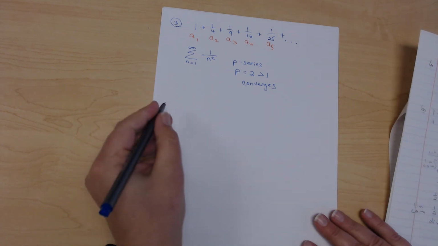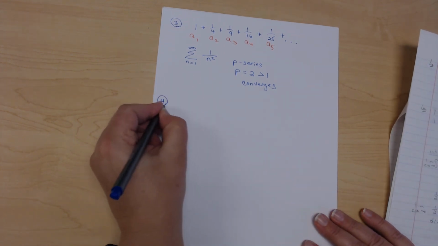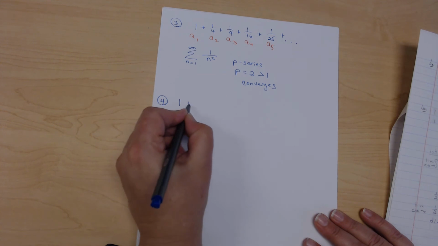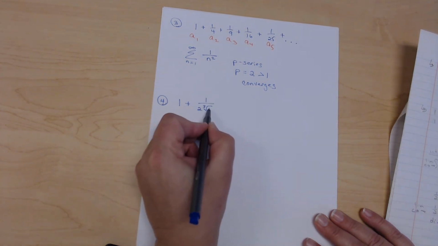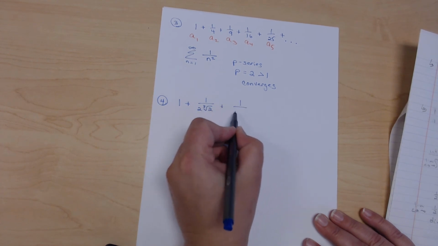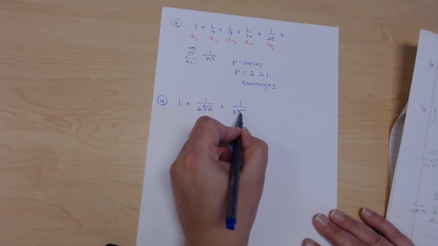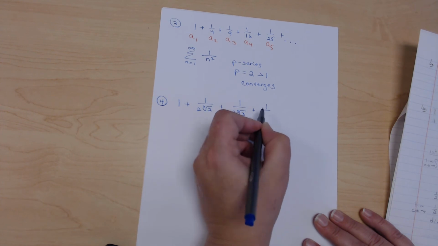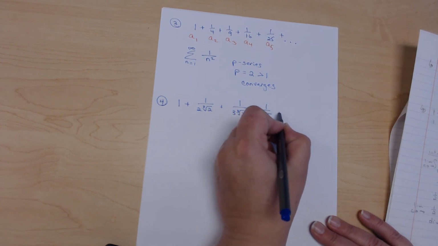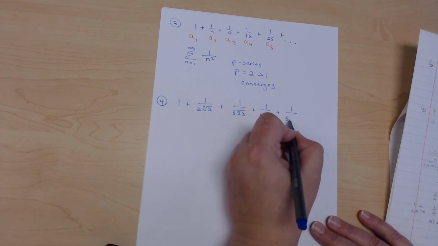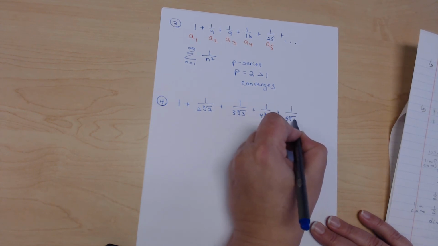I think there's one more. So example 4, we got to come up with a rule on our own as well. 1 plus 1 over 2, the cube root of 2. 1 over 3, the cube root of 3. 1 over 4, the cube root of 4. 1 over 5, cube root of 5.